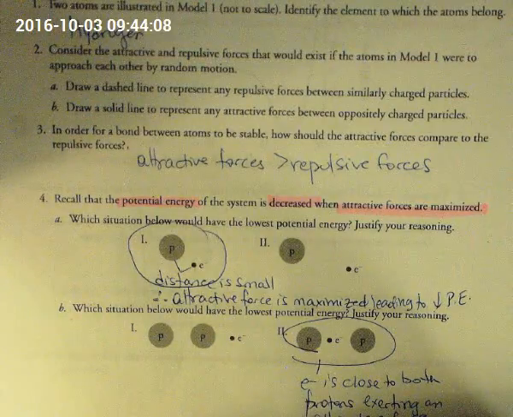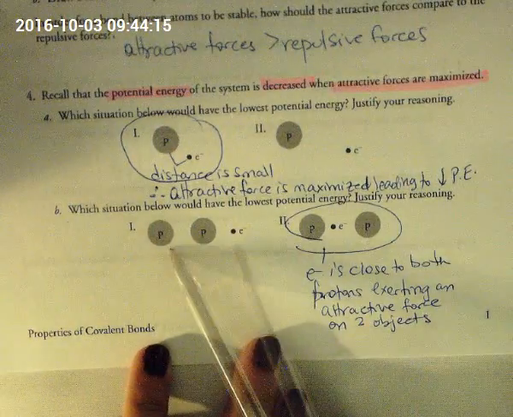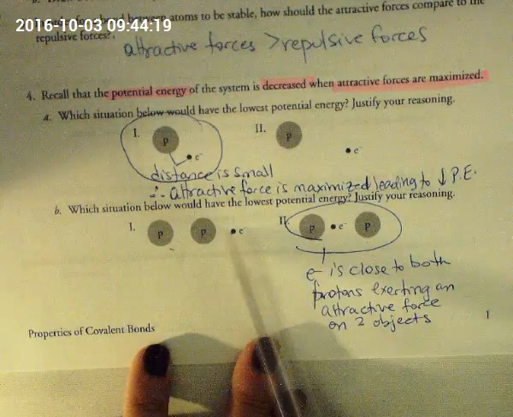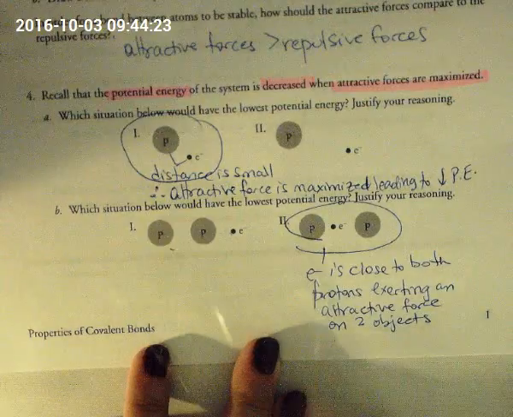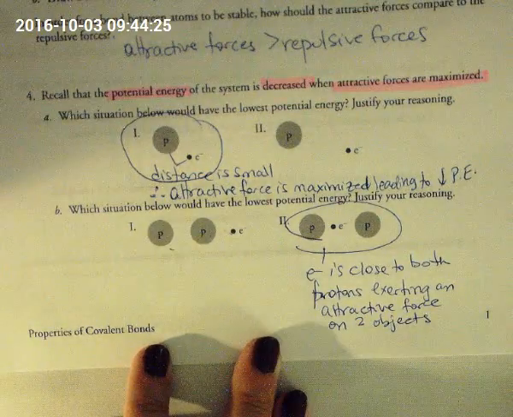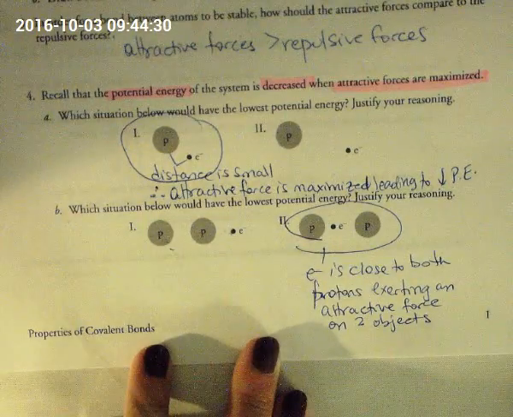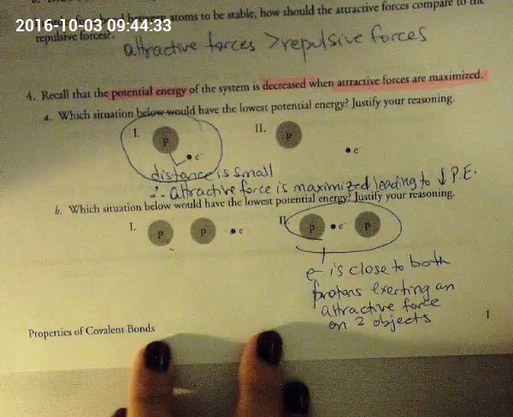Or an attractive force on 2 objects. What about on the left-hand side? What can we say? The electron's close, but it only really exerts an attractive force on one of the objects, not both of them. Or it does exert an attractive force on the other one, it's just a lot weaker because it's a lot further away, if you want to think of it that way. Okay? Alright, let's go to the back.